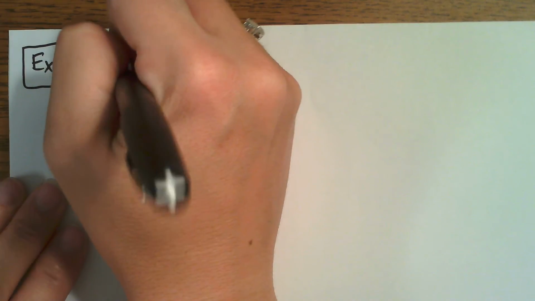Okay. All right. So I've told you the rules of the game. Now here's how we play. So here's an example. And they are kind of set up as word problems, so get ready.